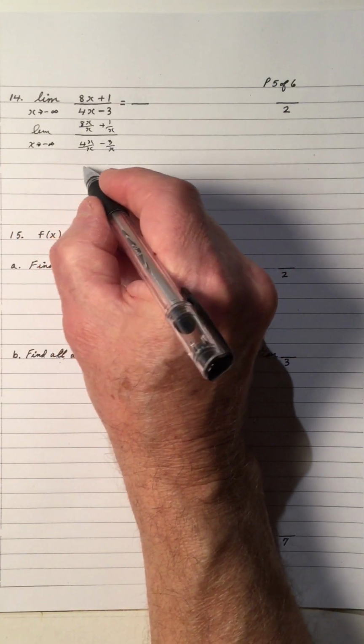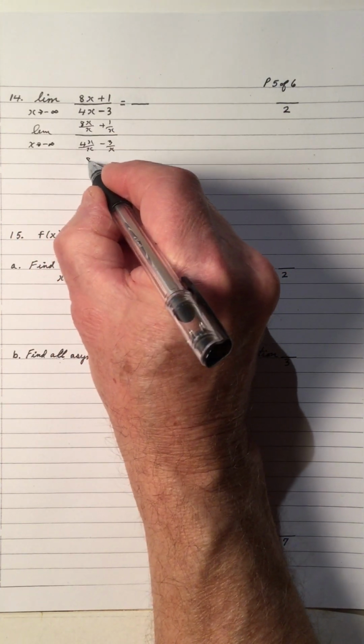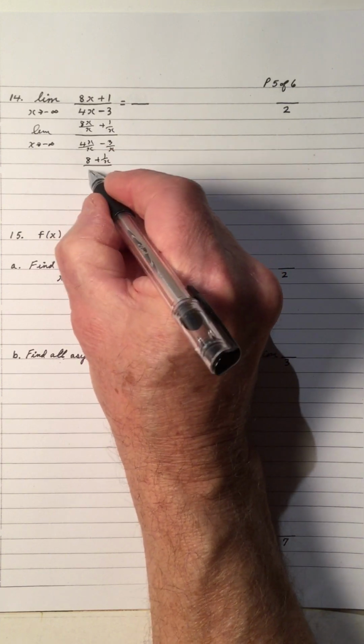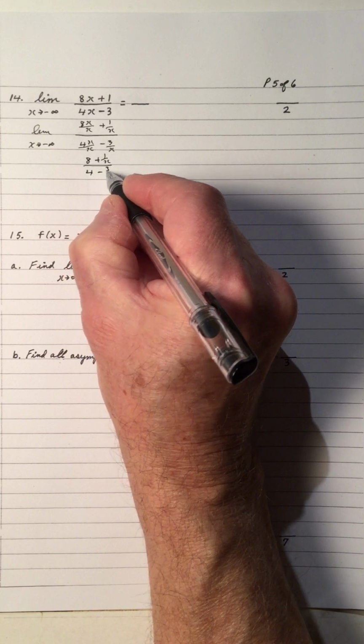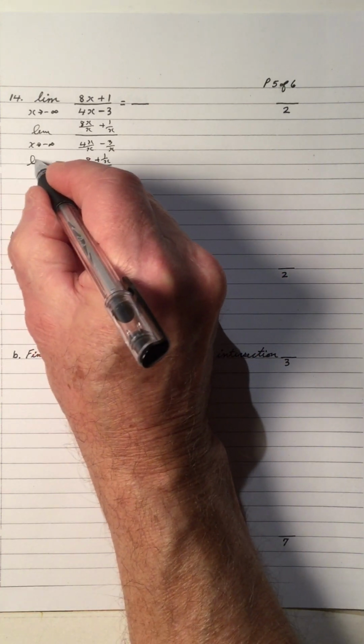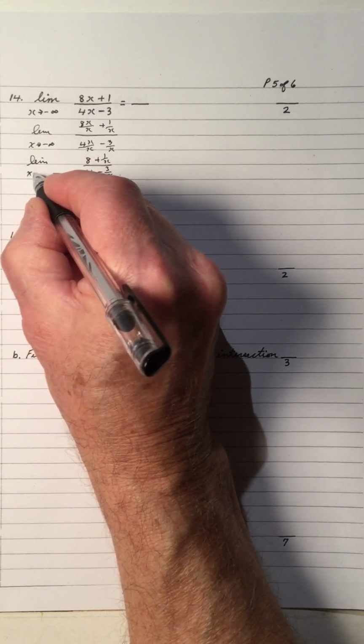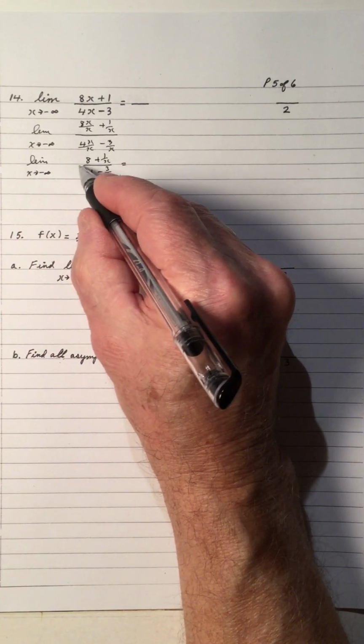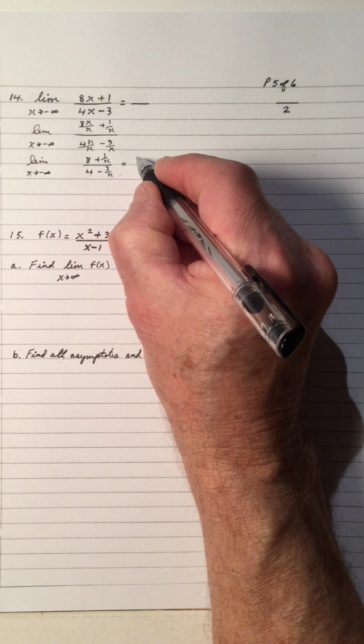So as we approach negative infinity, this becomes an 8. This is 1 over x. That becomes a 4 minus 3 over x as x approaches negative infinity. So what happens as we approach negative infinity now, we have an 8.